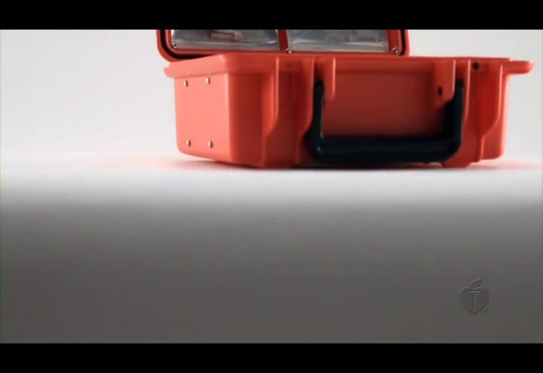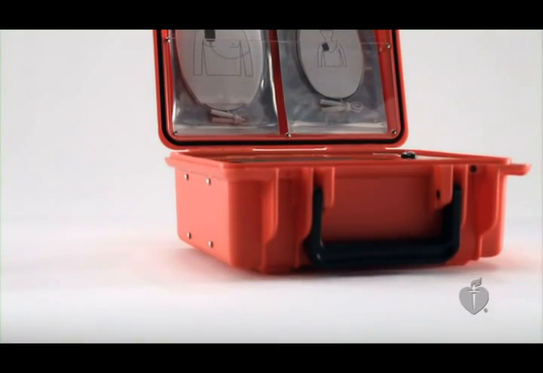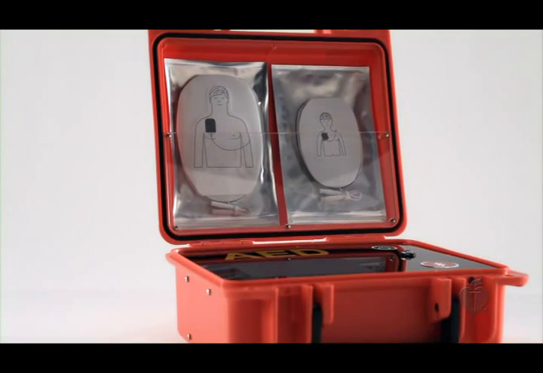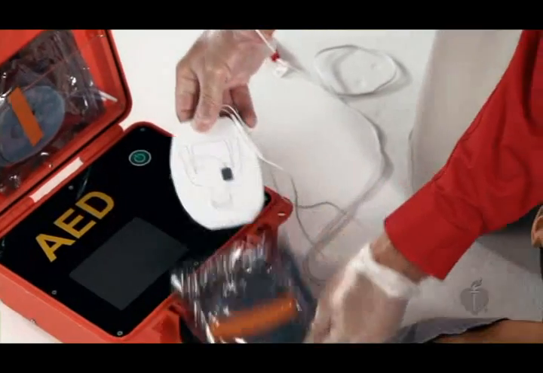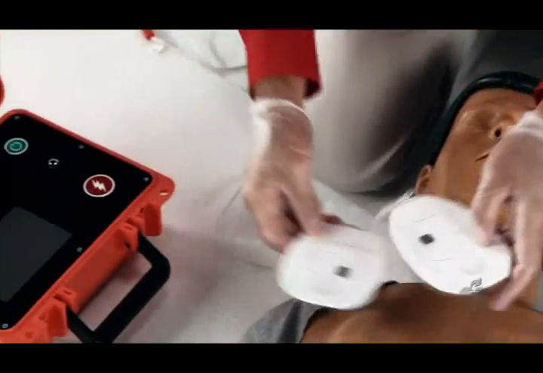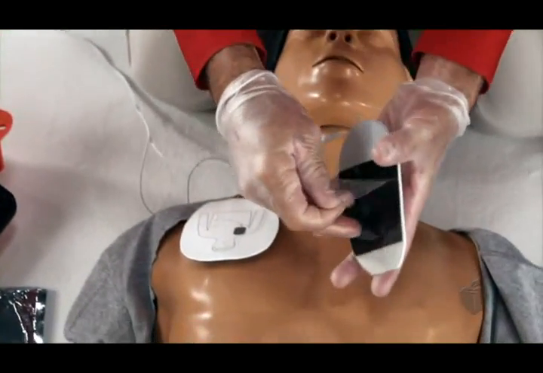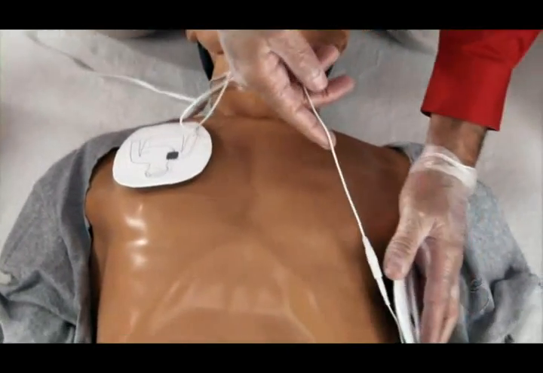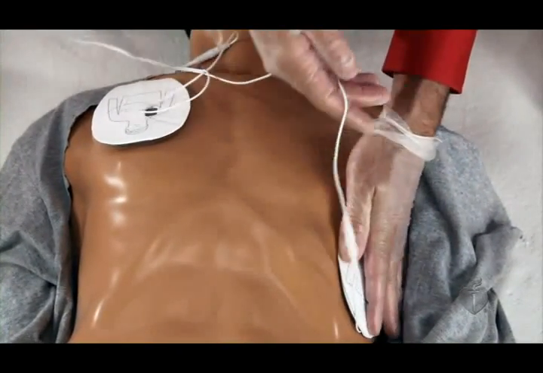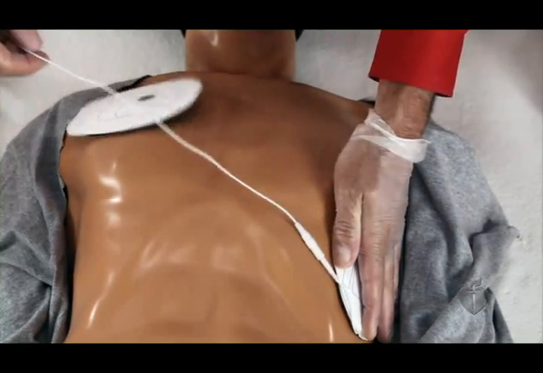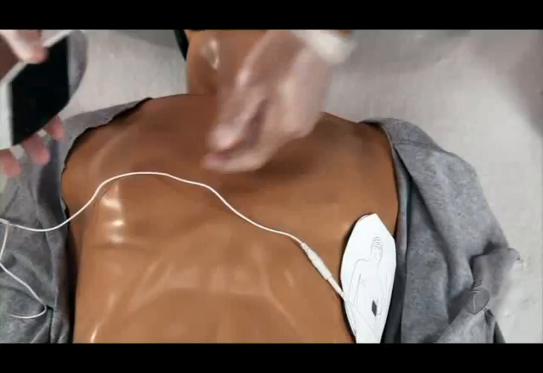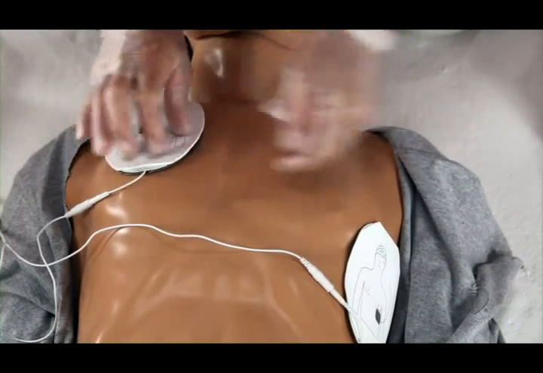Some AEDs may have adult and pediatric pads. Make sure you use the adult pads on anyone 8 years of age and older. Peel away the backing from the pads. Following the pictures found on the pads, attach the adhesive pads to the victim's bare chest. Place one pad to the side of the left nipple. Place the other pad on the victim's upper right chest, directly below the collarbone.